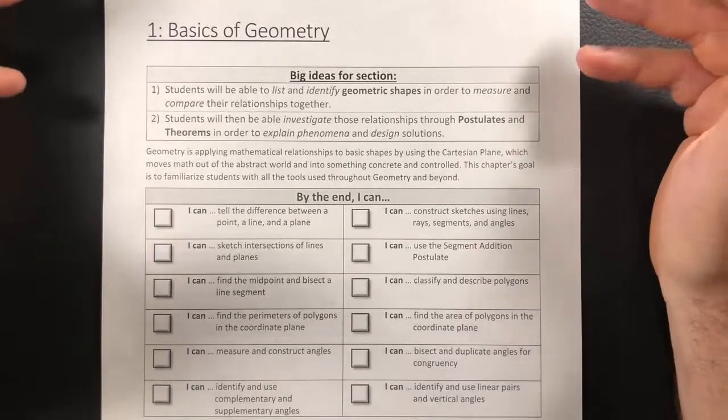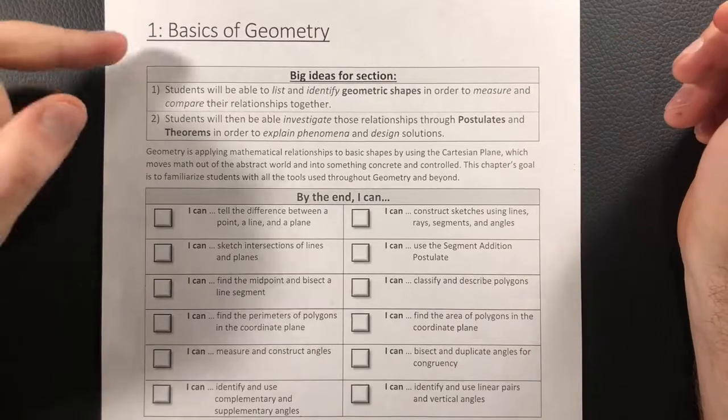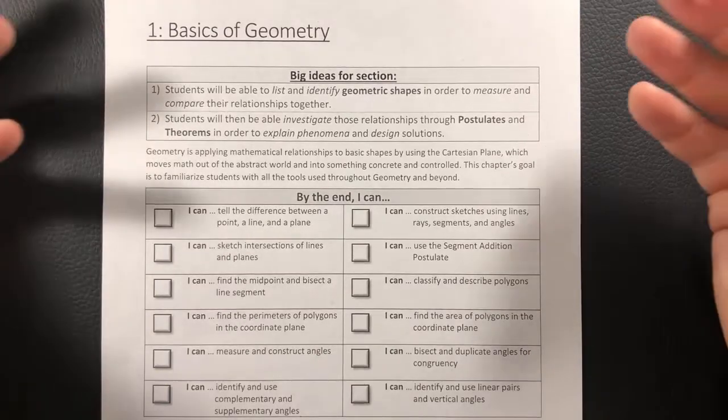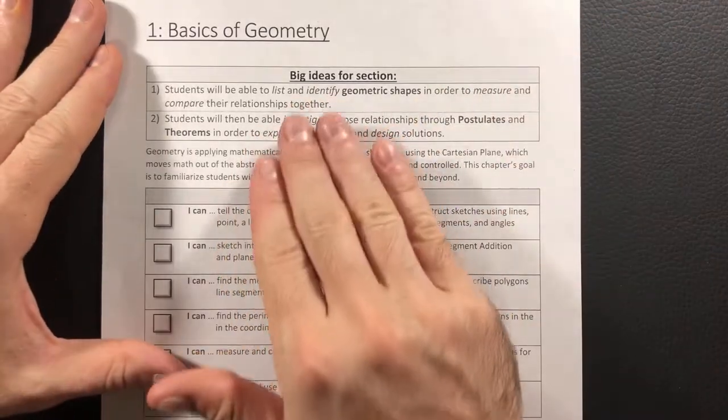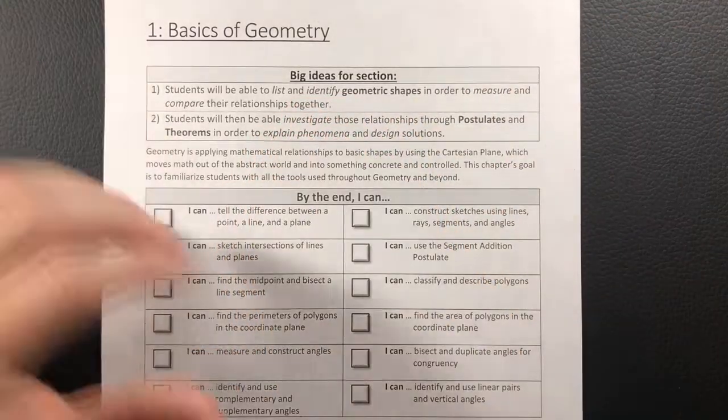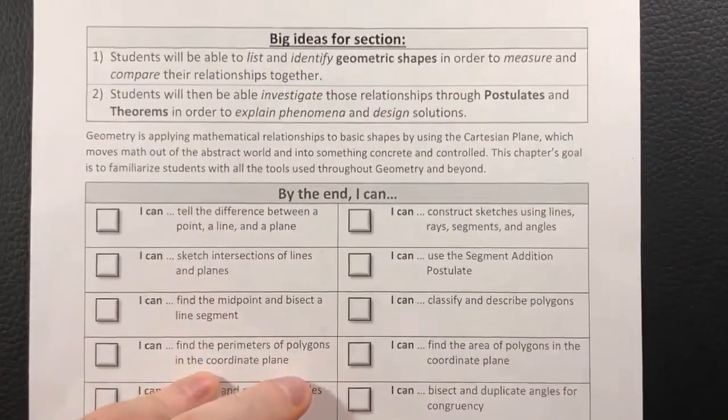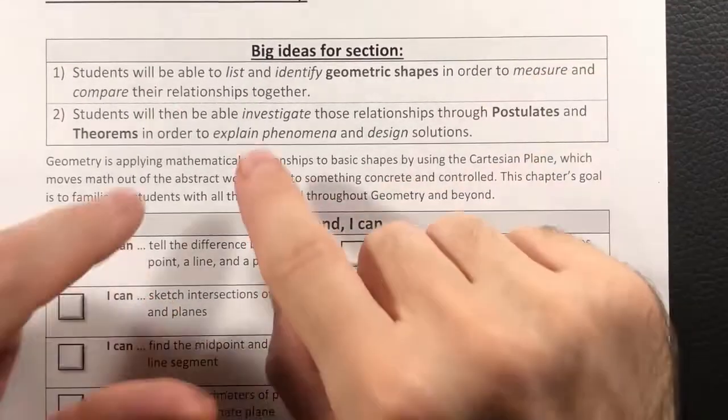So today we're going to be starting the basics of geometry. So chapter 1. All the basics of geometry is about is we've got two big ideas that we're going to be going over here. And so if we look at these two big ideas, let's discuss this.